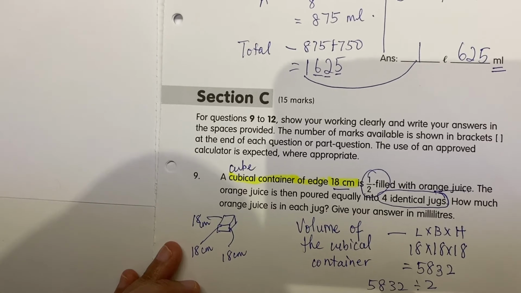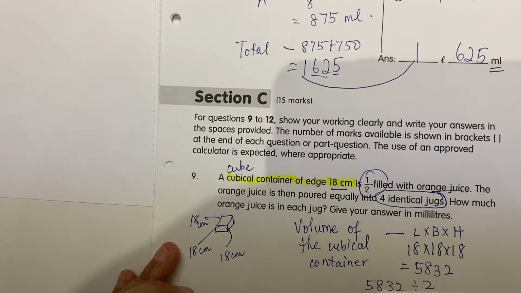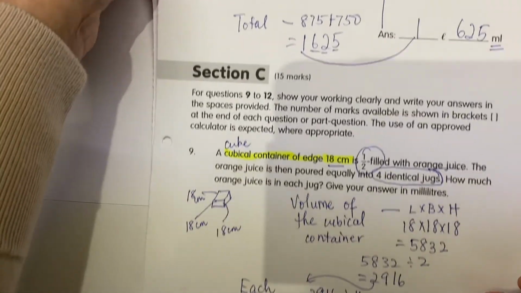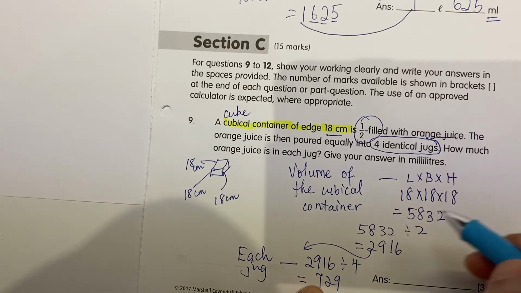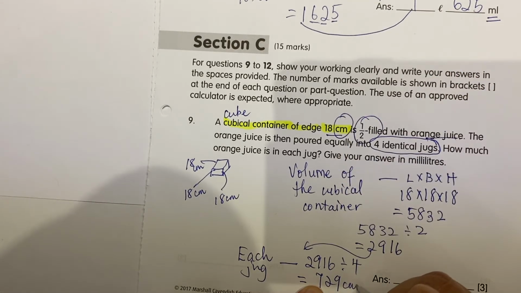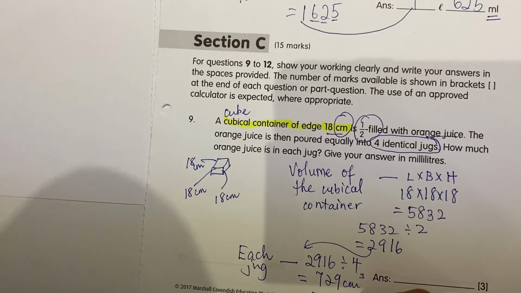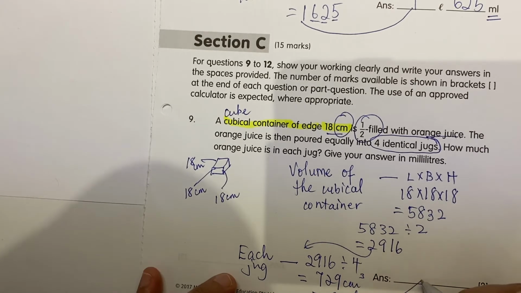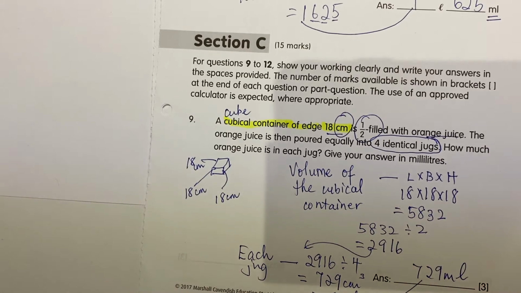So it's 2,916 divided by 4, and your answer is 729. Give your answer in milliliter. 729 is in cubic centimeter, all right, but it's also the same as in milliliter. So that's your final answer, 729 ml.